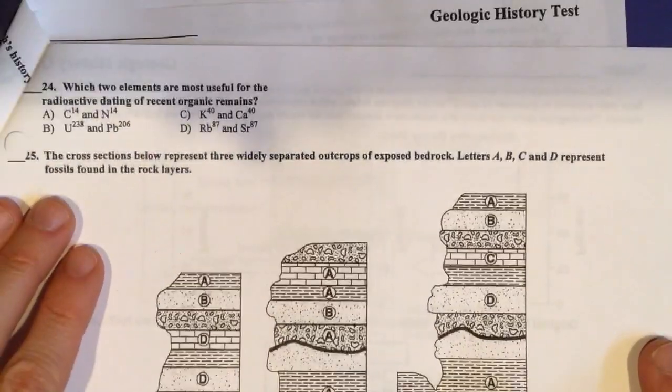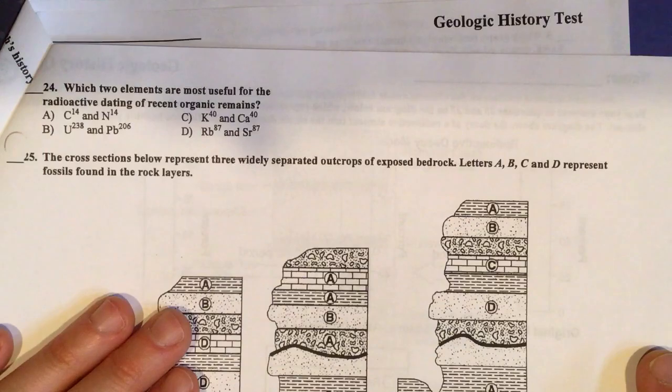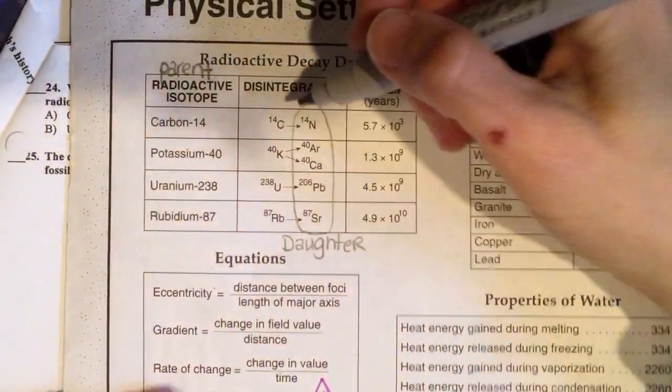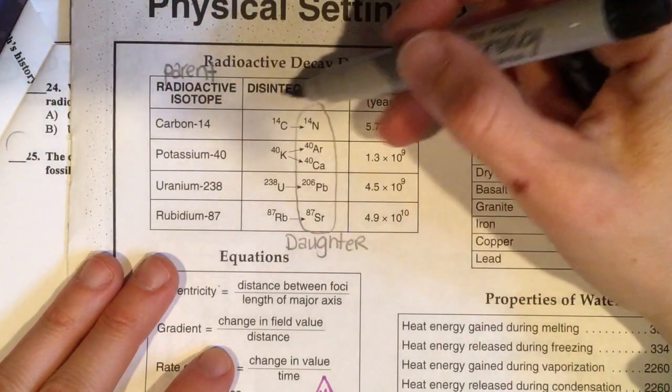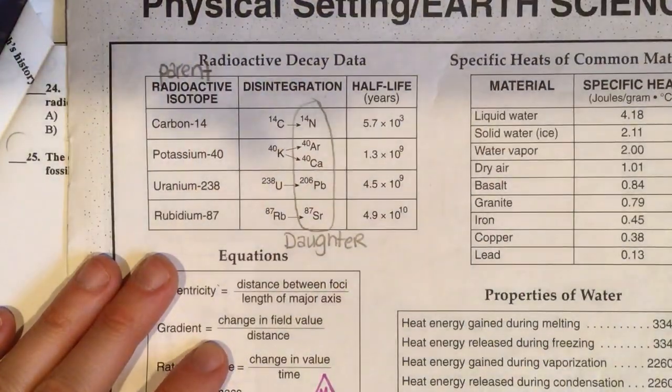Number 24. Which two elements are most useful in radioactive dating of recent organic remains? Anytime they talk about recent and organic remains, it's carbon-14. Carbon-14, and its decay product is nitrogen.